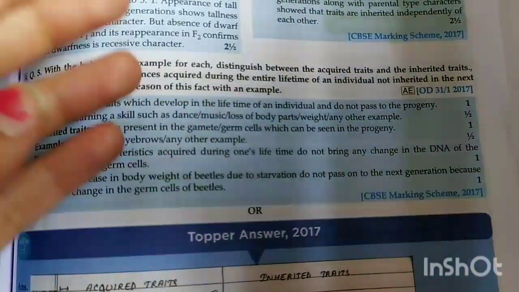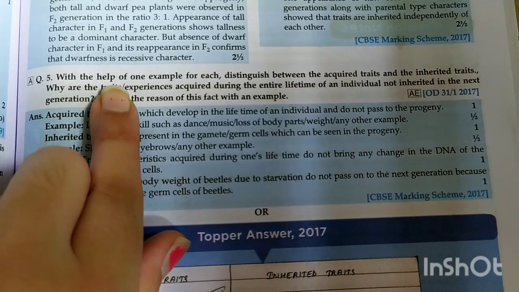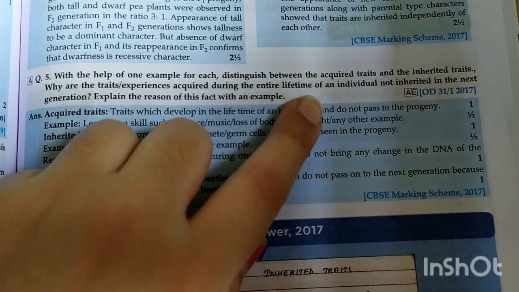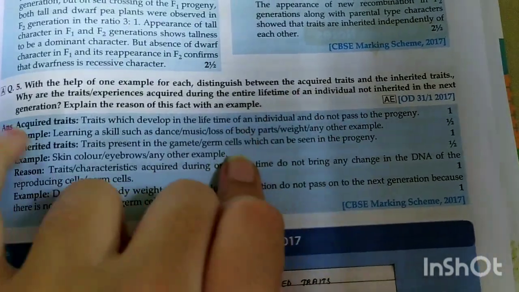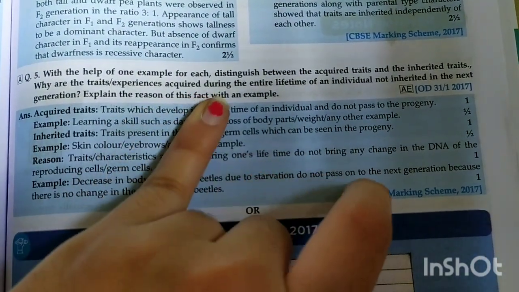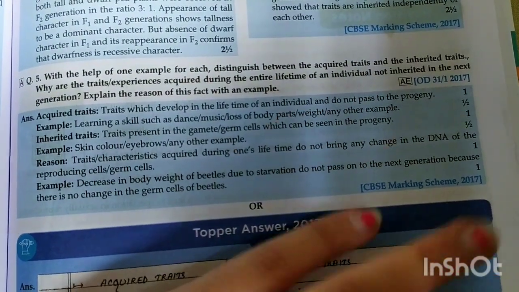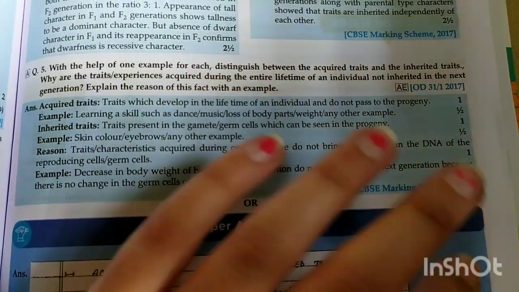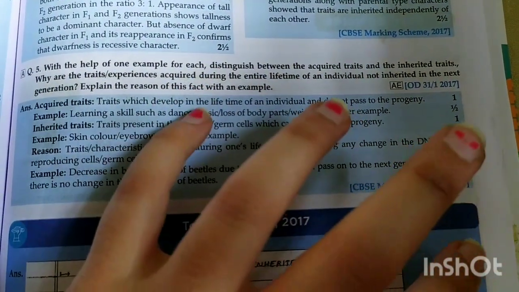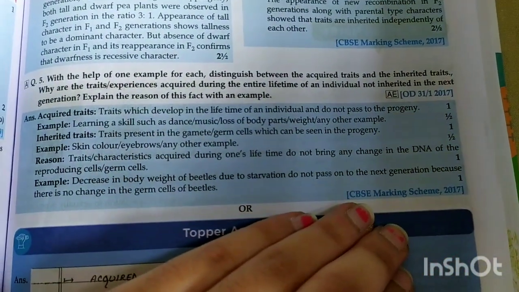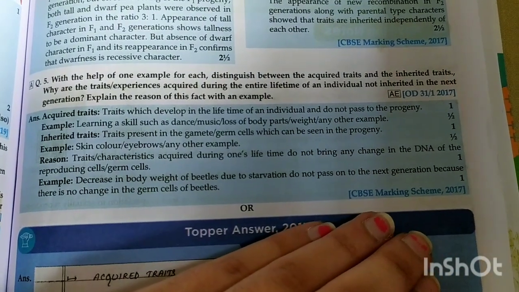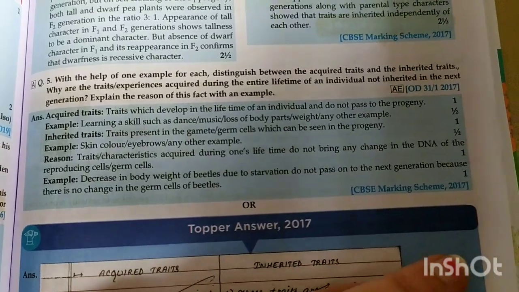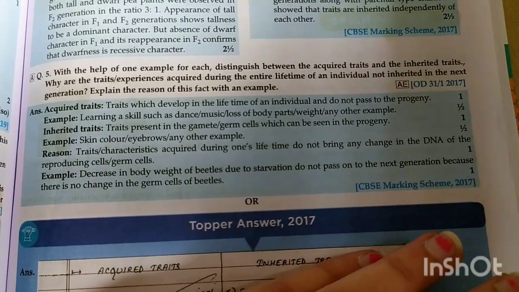Now talking about the next part, that is, why are the traits or experiences acquired during the entire lifetime of an individual not inherited in the next generation? Explain the reason with an example. In this question, we are asked why acquired traits can't be inherited by the next generation. So we need to write the reason with the example also.